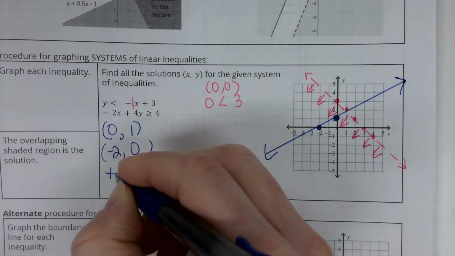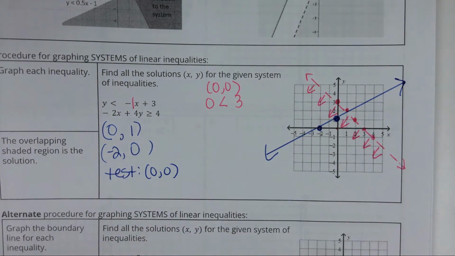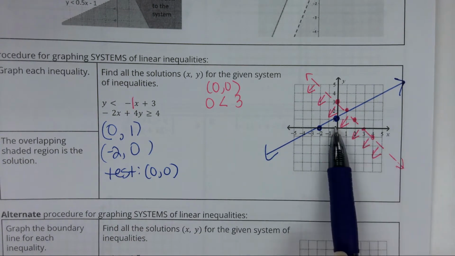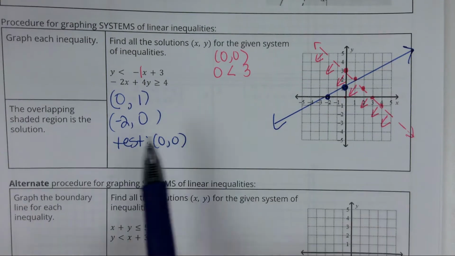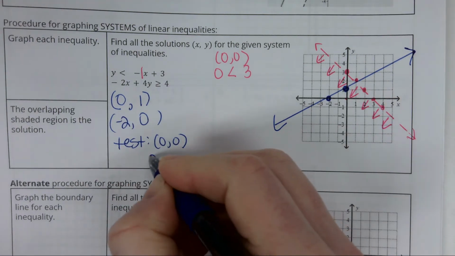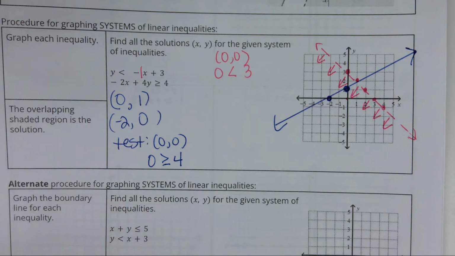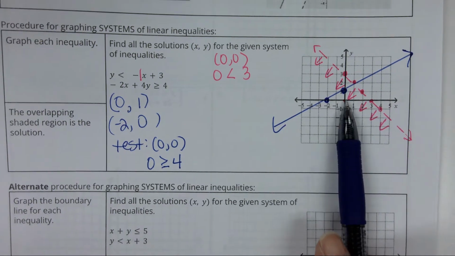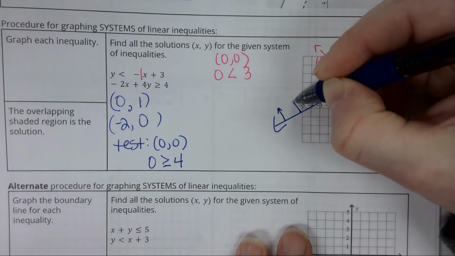I'm going to test my point. I'm going to write it here because there's a lot of points going on. I put 0 in for x and y. Do you see how the blue line, 0, 0 is below the blue line? Agreed? When I put 0, 0 in, I get 0 plus 0 is greater than or equal to 4. Is 0 greater than or equal to 4? That means I'm shading above the blue line, so I'm going to do arrows like this.